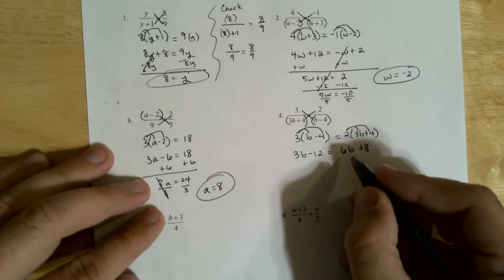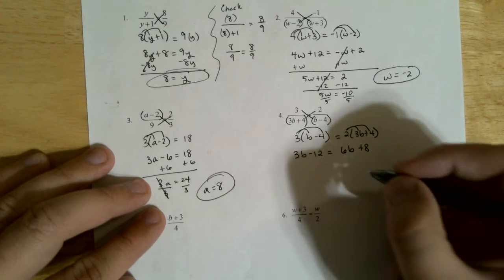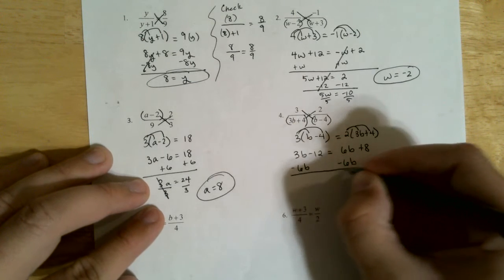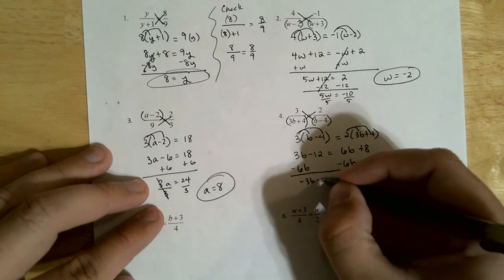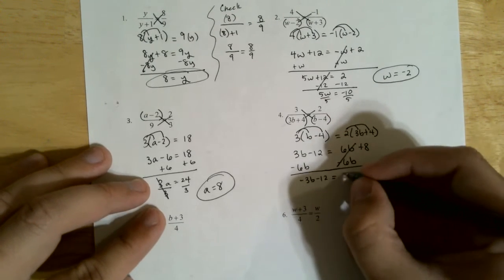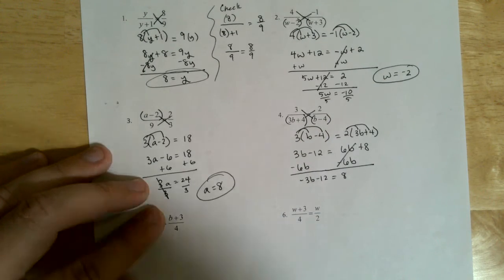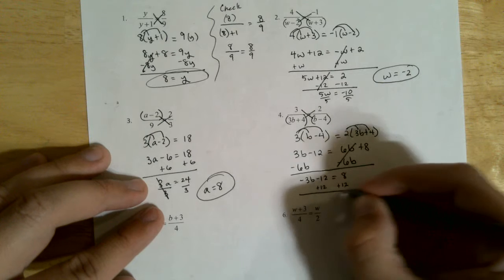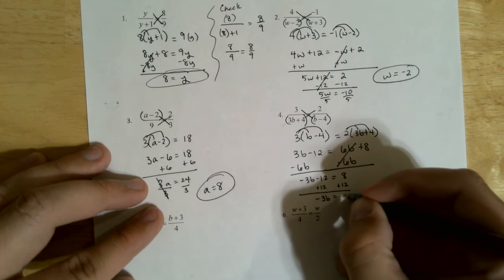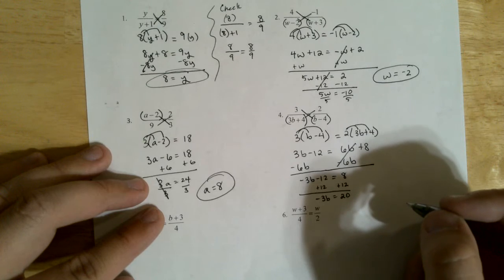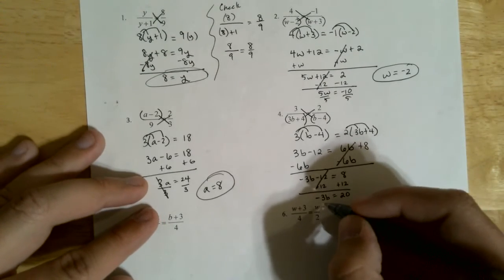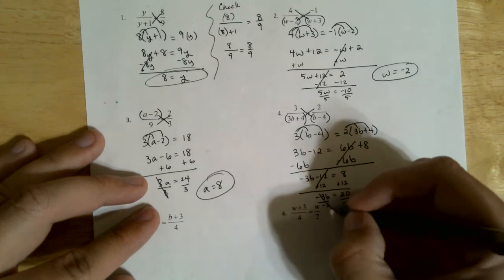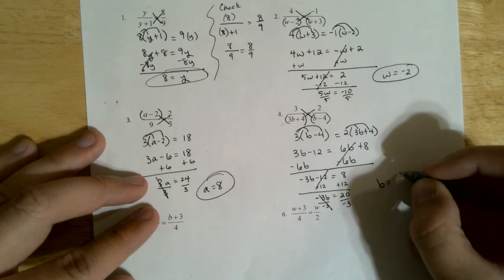Okay, we're going to get all of my b's to one side. I like my variables being on the left-hand side, so I'm going to subtract 6b from both sides. So I'll get negative 3b minus 12 is equal to positive 8. I'm going to move all my constants to the other side. So I'm going to add 12 to both sides, and I'll get negative 3b will equal 20. And now to finish it out, to get b alone, I'm going to divide by negative 3. So they'll cancel out here. So b will equal 20 over negative 3.